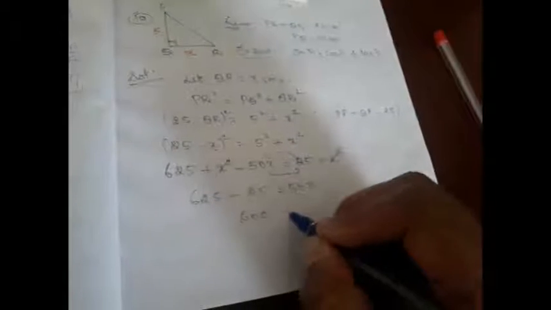So x square will get cancelled. Bring this 25 to this side and minus 50x to the other side. 625 minus 25 equals 50x. So it is 600 equals 50x, or x equals 600 divided by 50. 5 12s are 60. So x is equal to 12 centimeter.